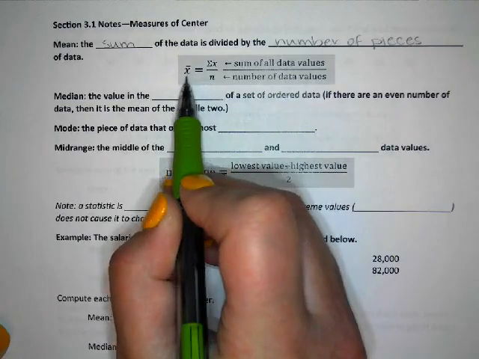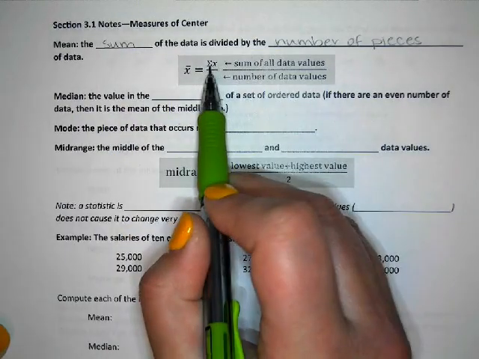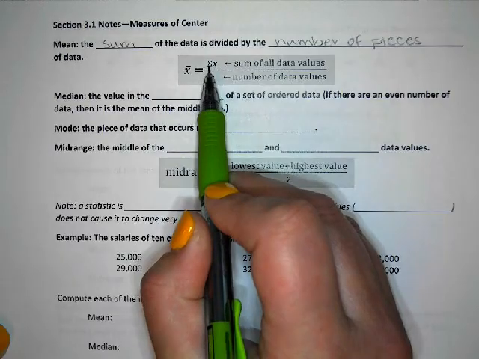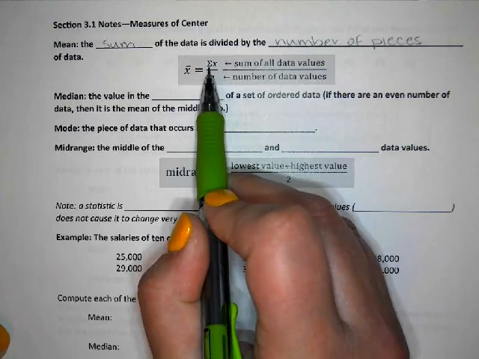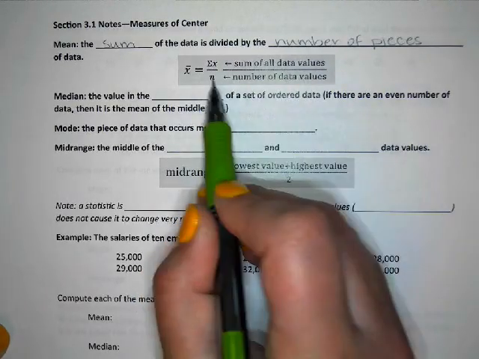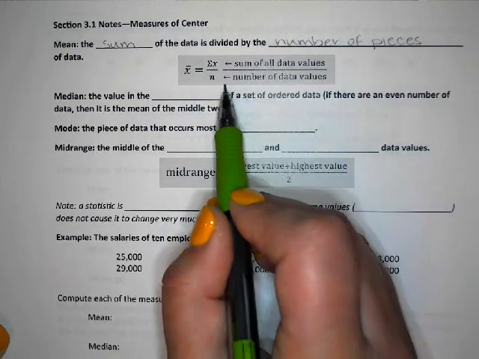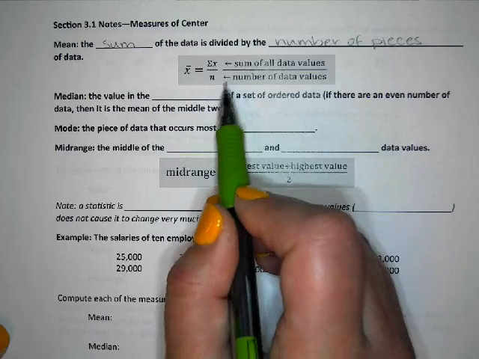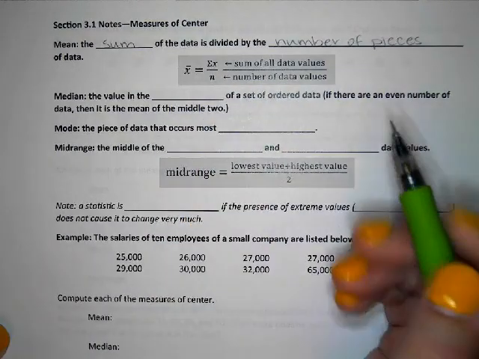X bar is the shorthand we use for mean. Sigma, this is the Greek letter sigma of X, would be the sum of all the data values. Sigma is what we typically use to shorthand that we want to add a lot of things up. And then N is going to represent the number of data values. So if you have 11 different pieces of data, you're going to add 11 numbers together, divide by 11.